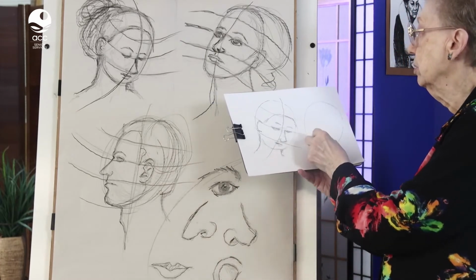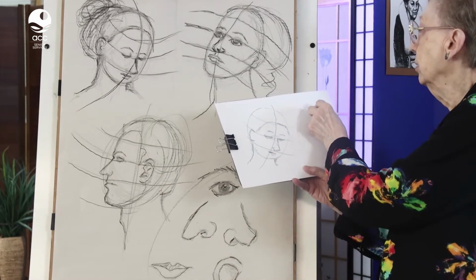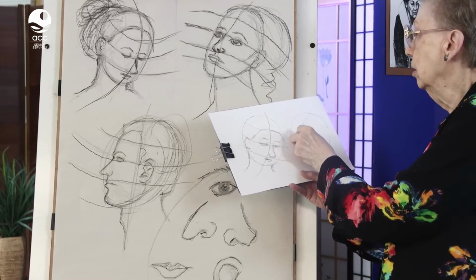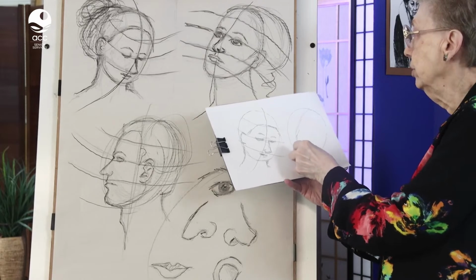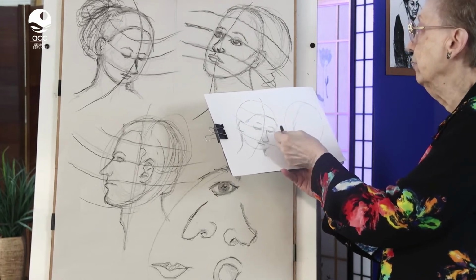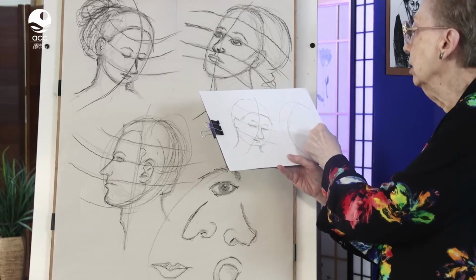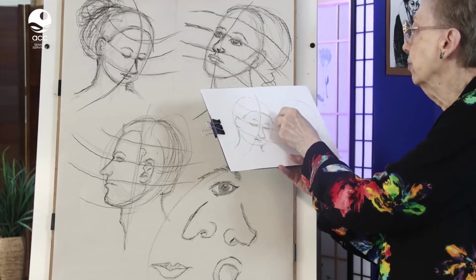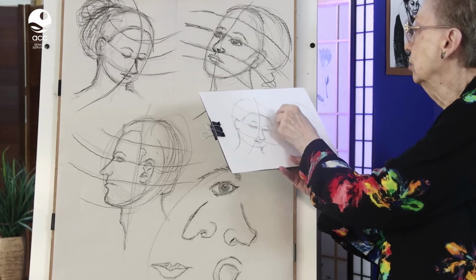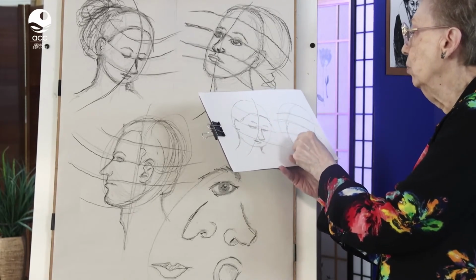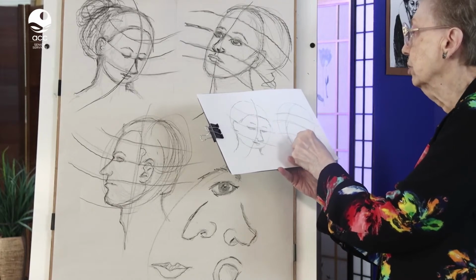I'm going to skip to this one. Again, if she's looking this way, 1/3. And if she's looking up, I notice that these lines are going in the opposite direction. So we're getting more of a throat.